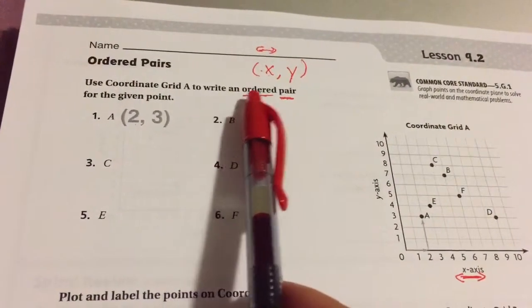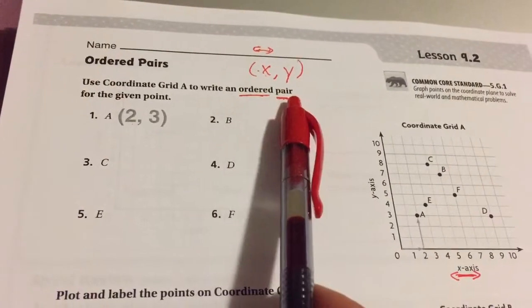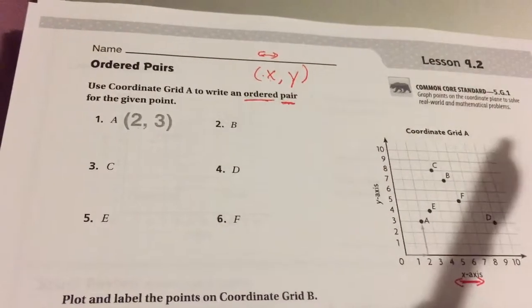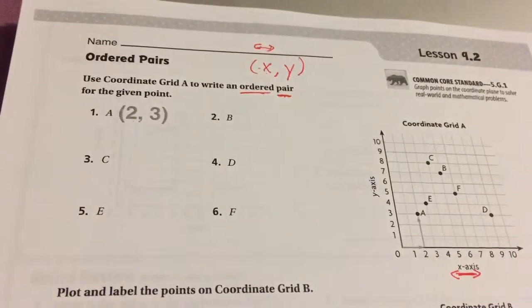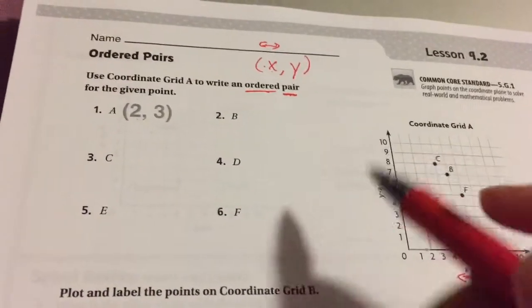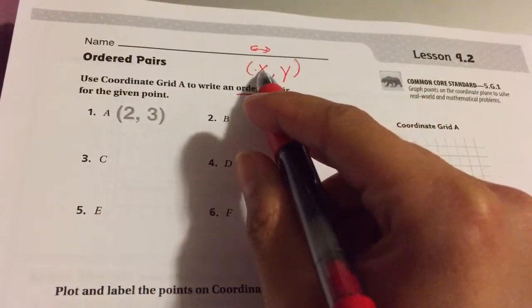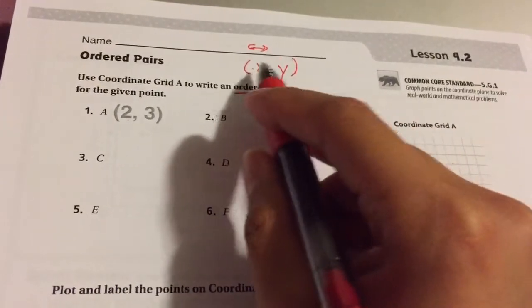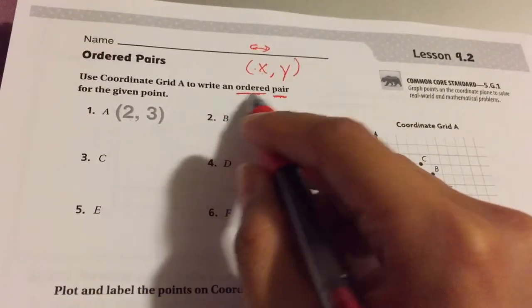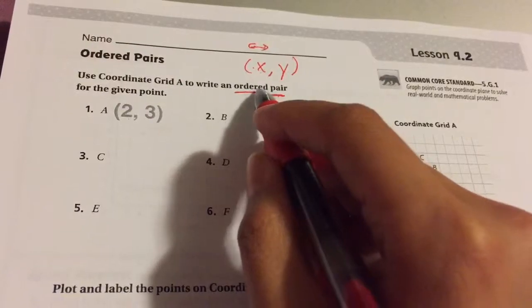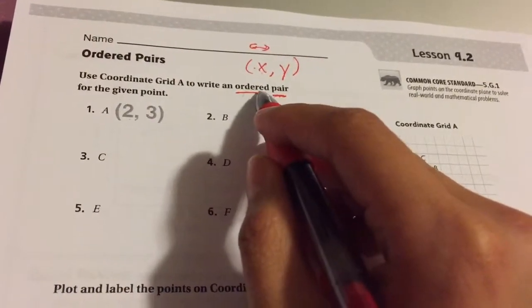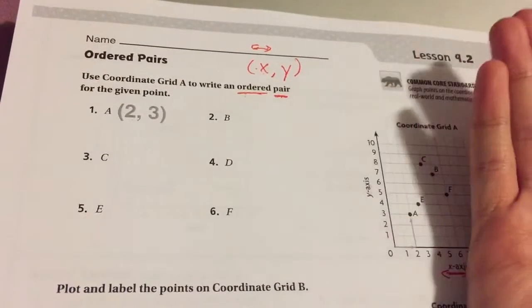Our directions are to write an ordered pair. When we see ordered pair, pair refers to 2. So if you have a pair of socks, you have the left sock and the right sock. Here you're going to have an X and a Y. That will be our pair, X, Y. Ordered means that there's a rhyme and reason for it. Ordered means you have to do one thing and then you do the next.